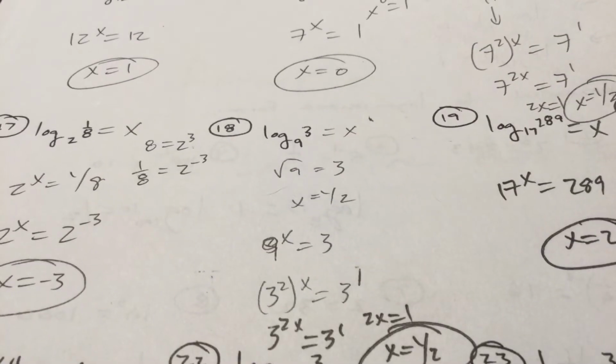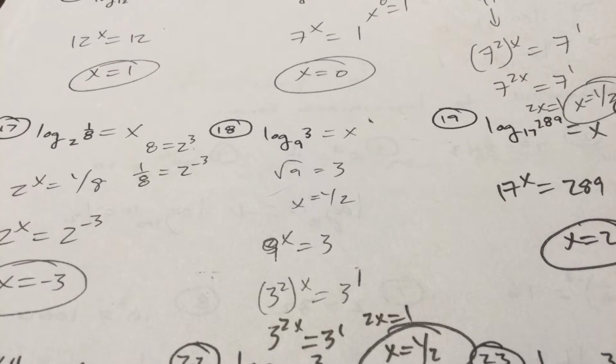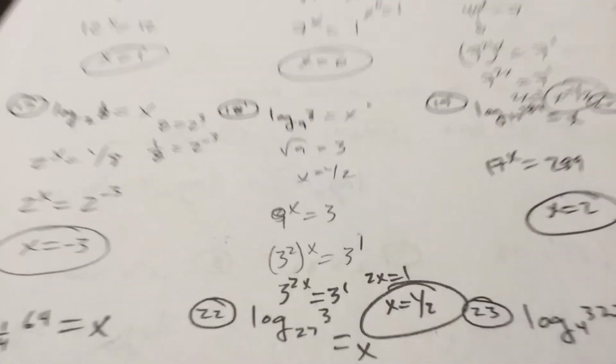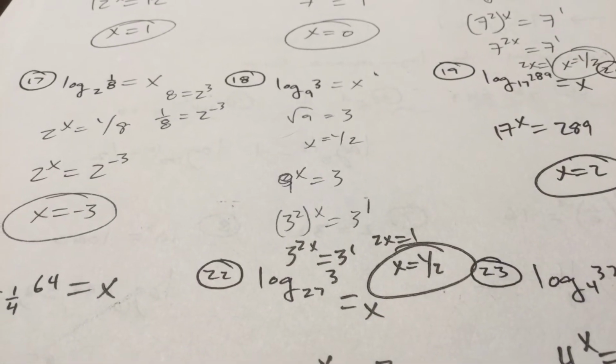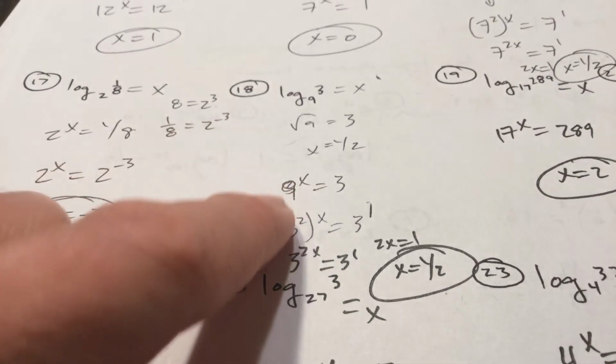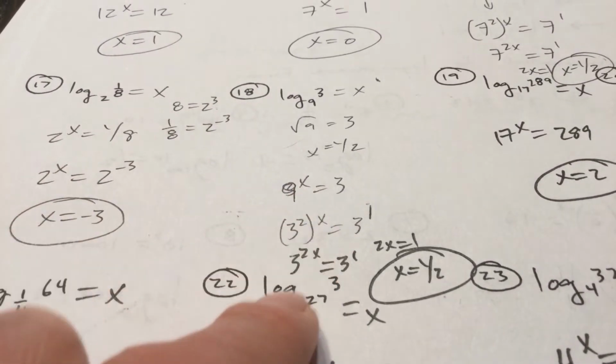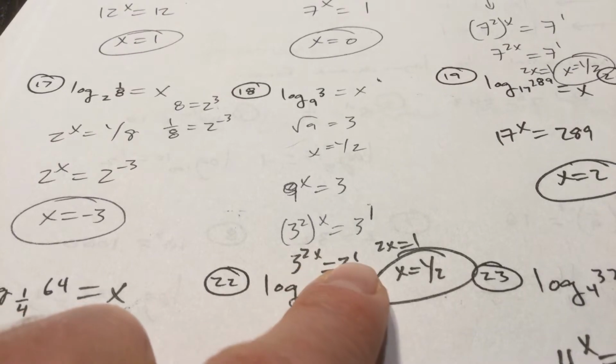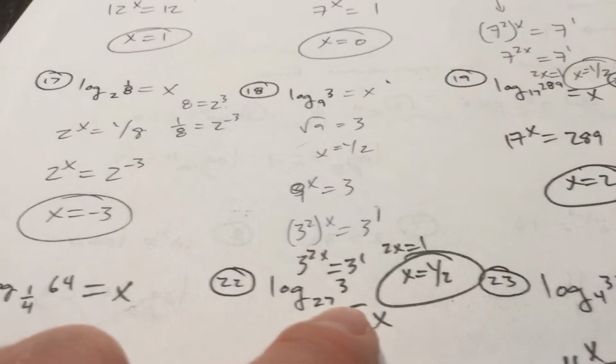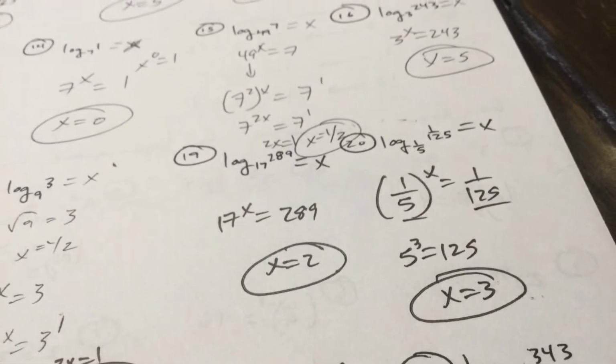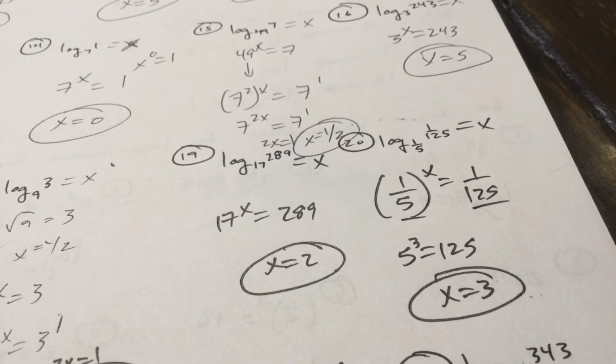9 to the x is 3. Square root of 9 is 3, so x equals 1/2 as your answer. You can also make 9 into 3 squared. Power to a power, you multiply. 3 to the 2x equals 3 to the first. X is 1/2. 17 to the x is 289. X is 2.